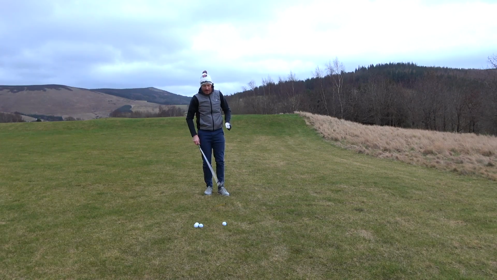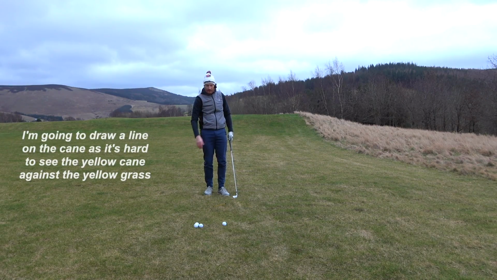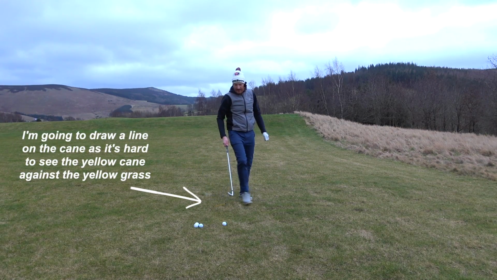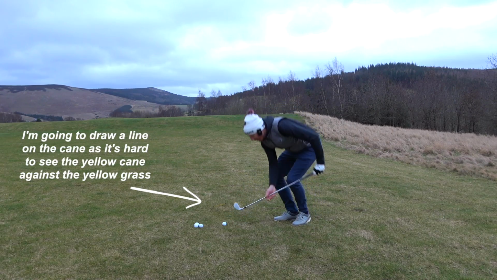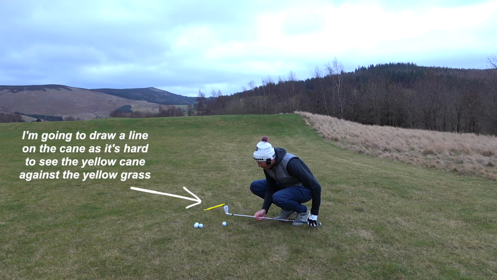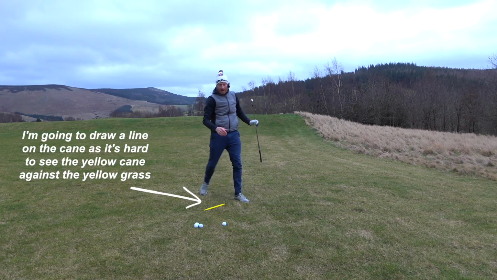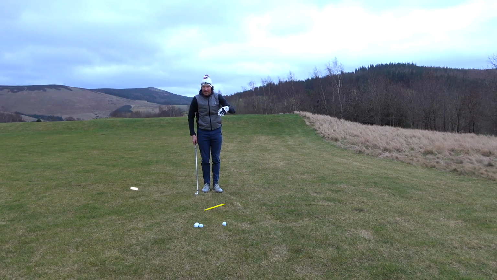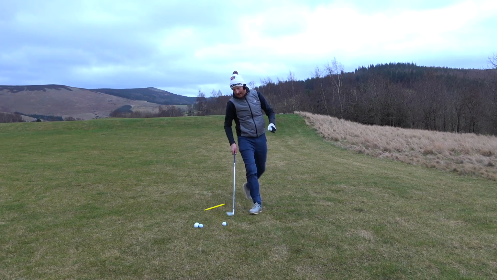So we're down in a little valley here, so a little bit more shelter from the wind. There's a huge storm coming, the rain's going to start very shortly, so let's crack on with this. I've got a 6 iron. I've placed my alignment cane in at an angle, so there's probably about 1-2 club heads between the ball, maybe a little bit more grace, if you like, underneath that cane.